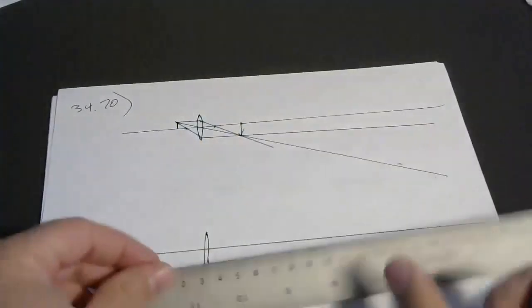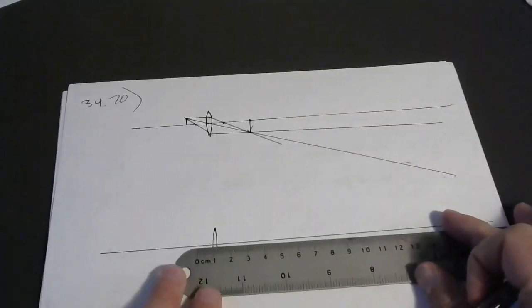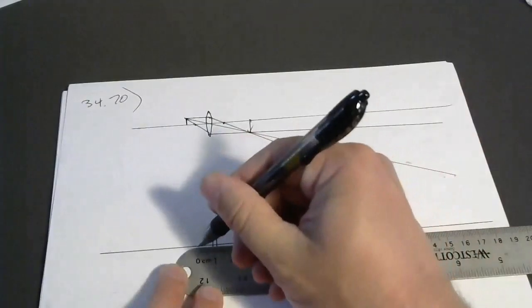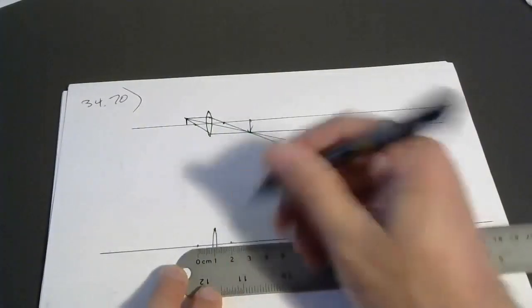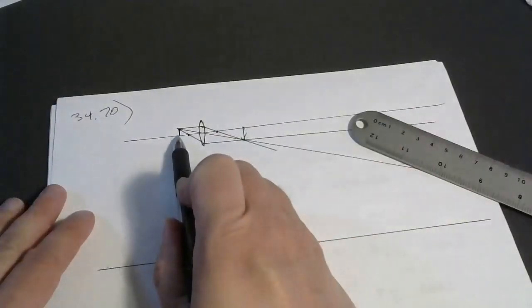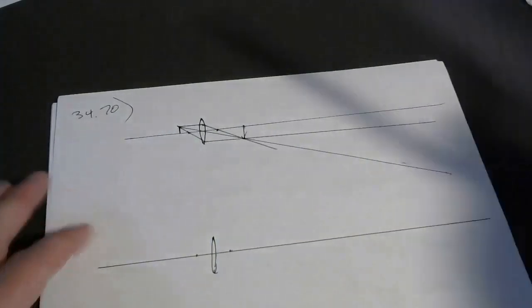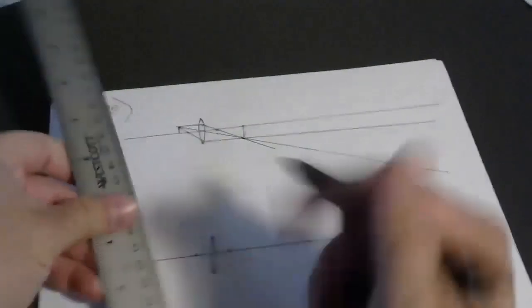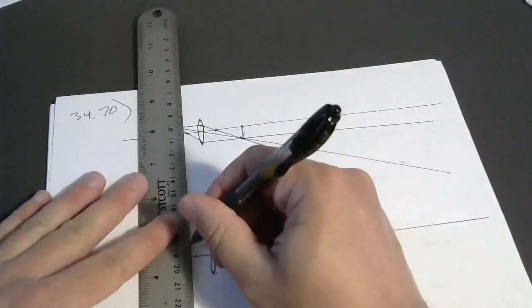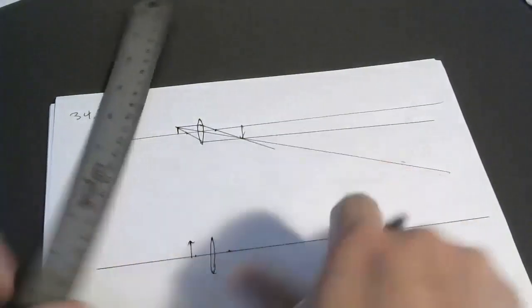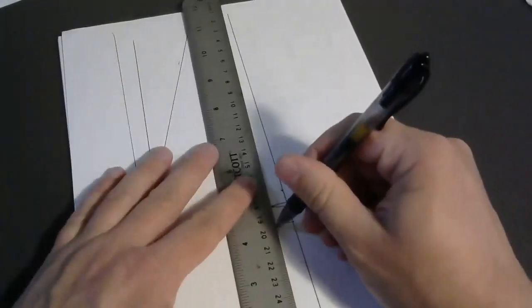Let me go with the focal length of 1 centimeter here. If you put the object closer to the focal point, your image will tend to come out farther from the lens. So this time, put the object here, and let's see what happens.